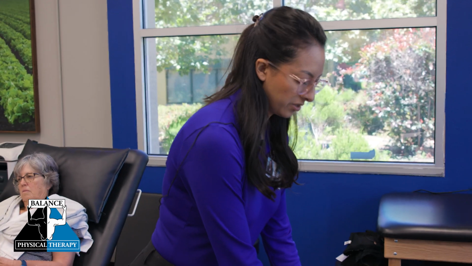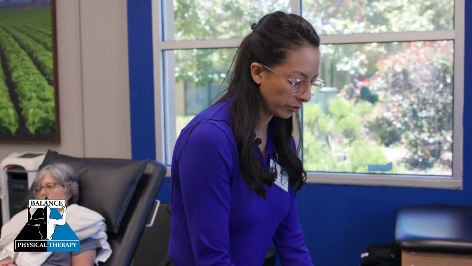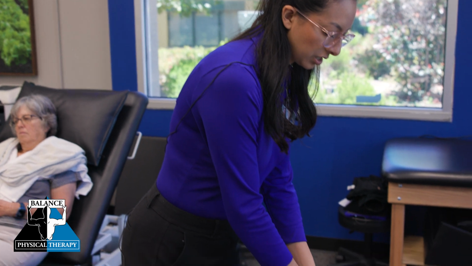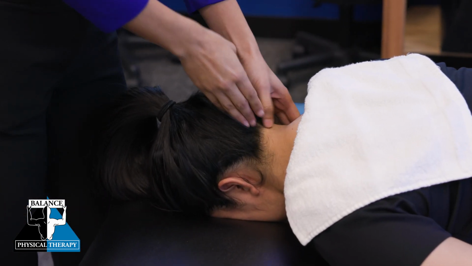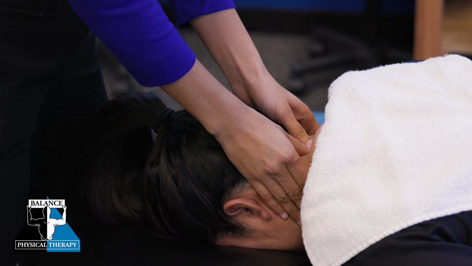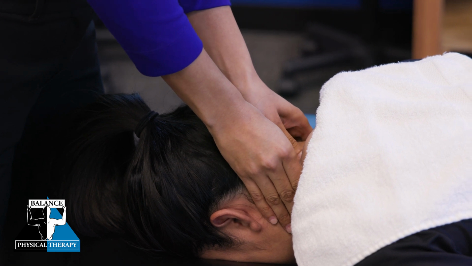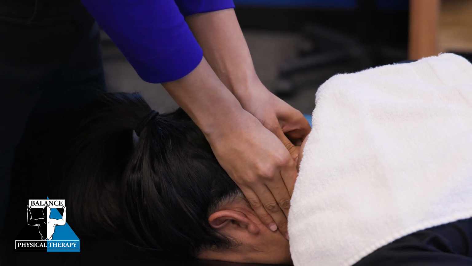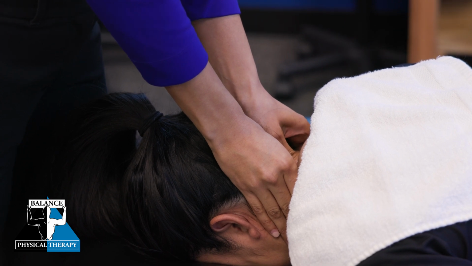All right, so in this one, we're gonna do the CPA, which is a central posterior to anterior, which is from the back to the front. And I'm checking to see, or to rule out, that stiffness. So I get right on the spinous process, right on the middle of the spine. And then I start pressing down with my thumbs up until I reach resistance or until the patient has pain.